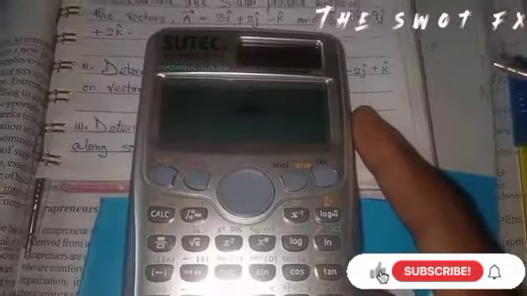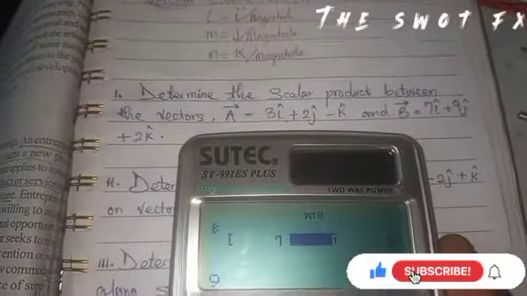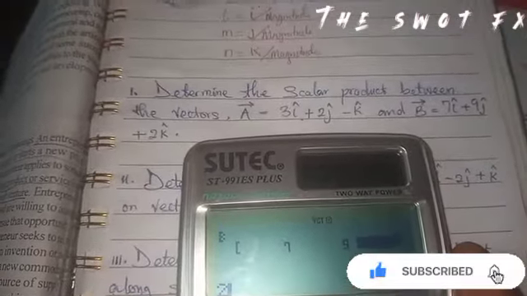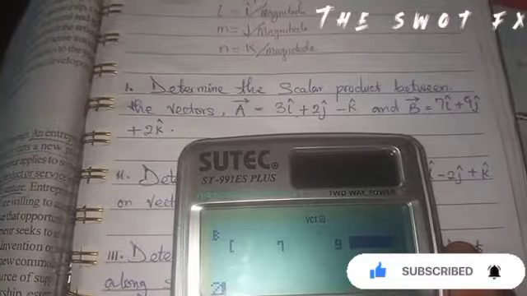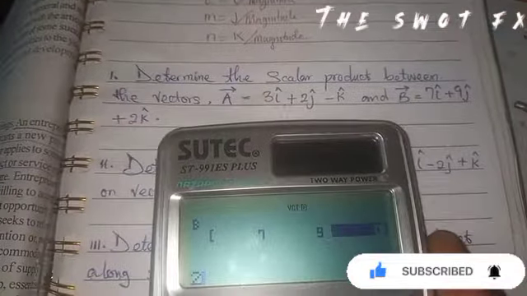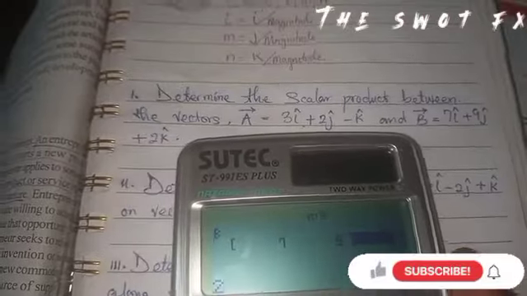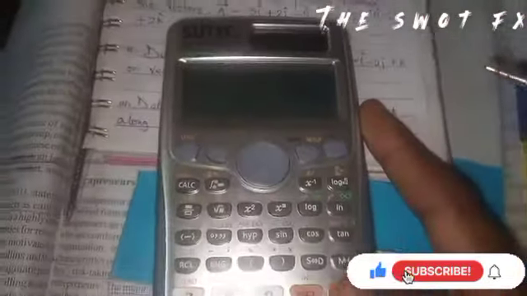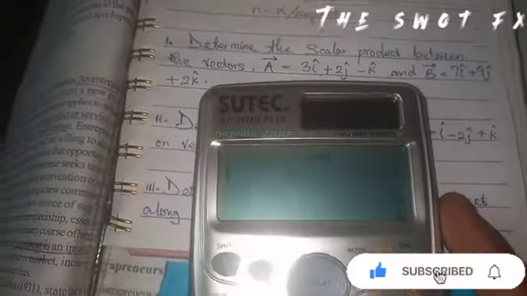So you press 9, then equals to, then the last dimension is 2. Take note, all those are plus 9, plus 7, plus 2. If it's minus, you have to input the minus. But this one is plus 2, so you press plus 2, then equals to. Here you can now press AC. After inputting everything, then you press AC.